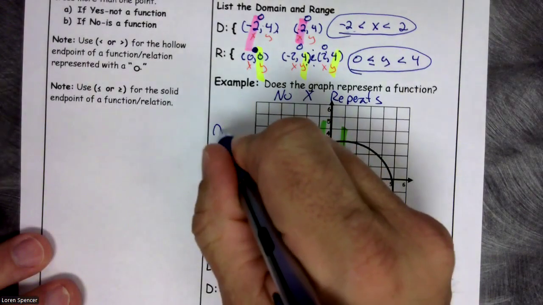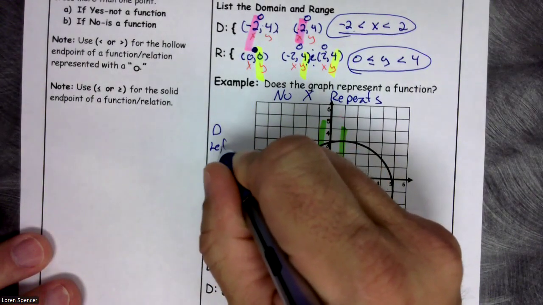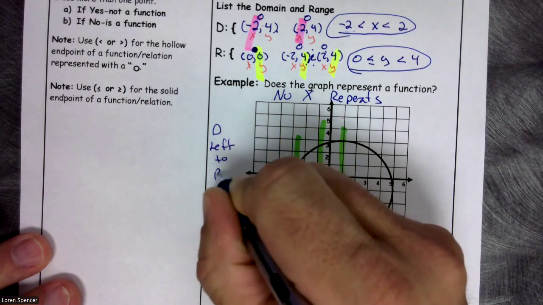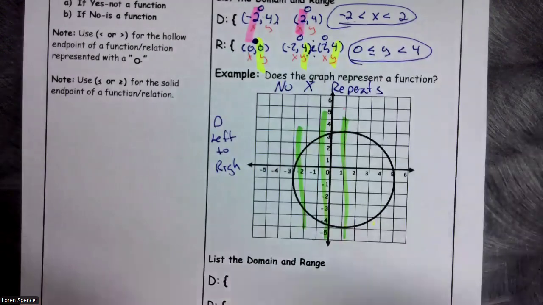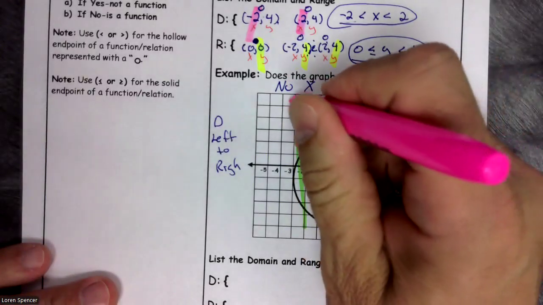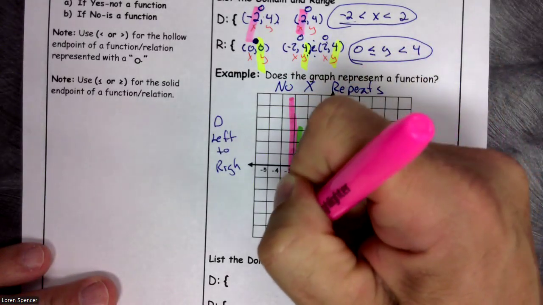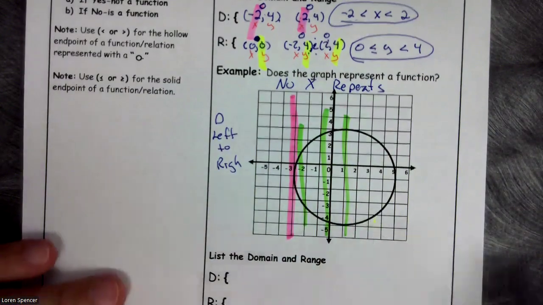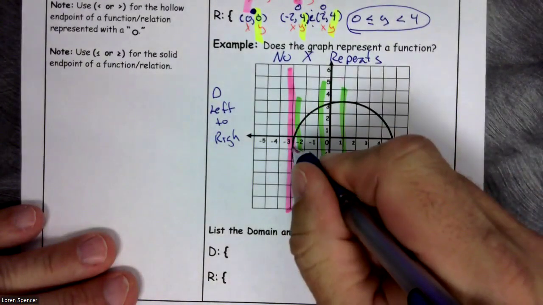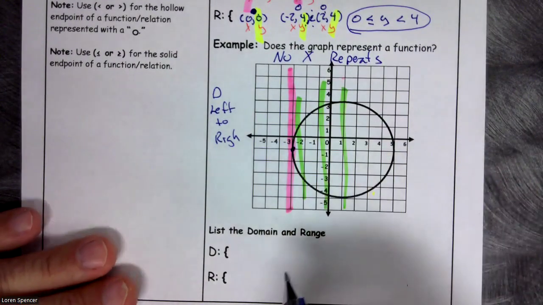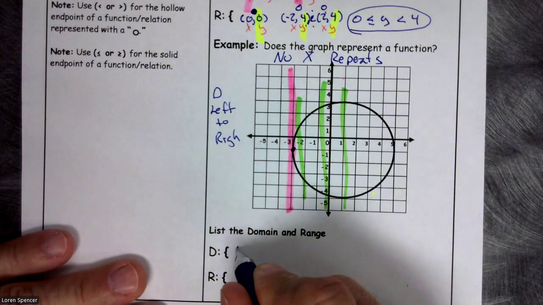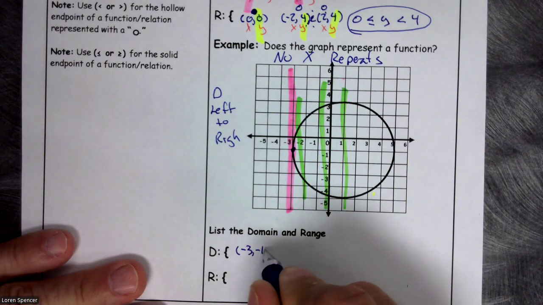Well, once again, domain, left to right. So furthest to the left. Looks like furthest to the left is this solid line right here, about -3, -1. So it looks like we have a -3, -1.